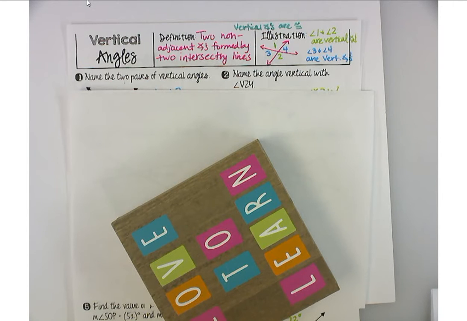What with the vertical angles? If they're congruent, make them the same. How are we going to do that with these? Plug and chug. Because our other ones, they weren't the same, right? They were supplementary, so then we added them together and set them equal to 180. If they're congruent, what do we do? Set them equal to each other, right? Okay, so this one's a little bit different. We aren't going to add them together, we're going to set them equal to each other.